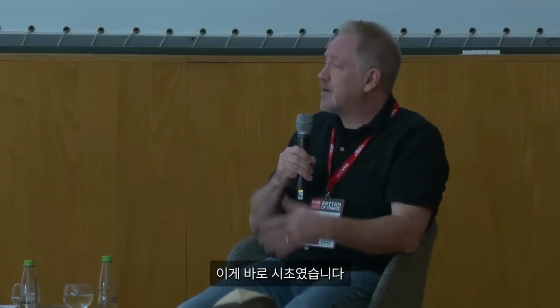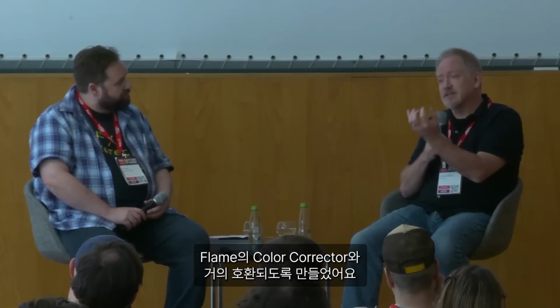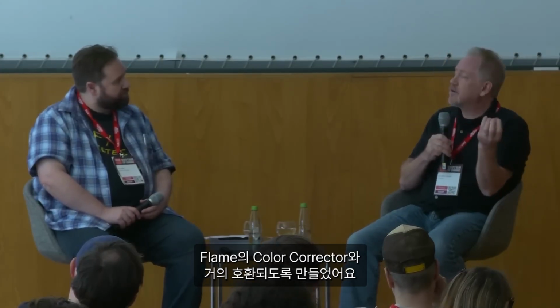And that was used heavily on early shows like Apollo 13 and Titanic and Fifth Element and all that kind of thing. So that was really the genesis of it. And the other key thing was a lot of the tools replicated Flame's functionality. So Flame's color corrector was essentially near compatible. And that was an important thing for us to do, so we could set up a comp on Flame and then do the same comp in Nuke and then render it on the render farm.